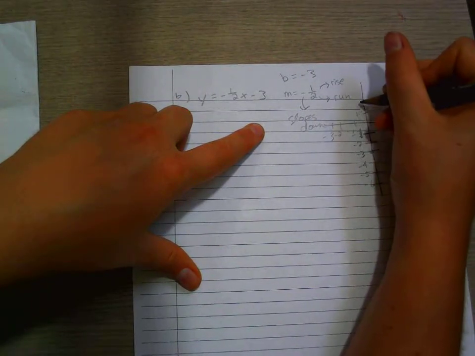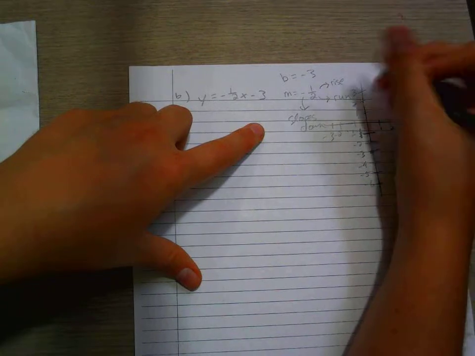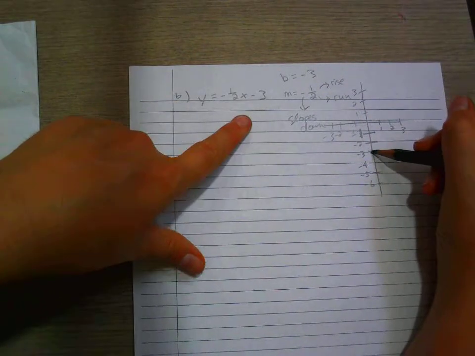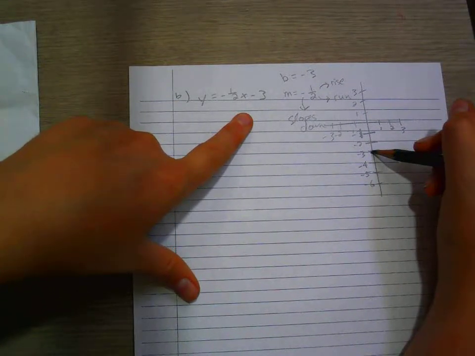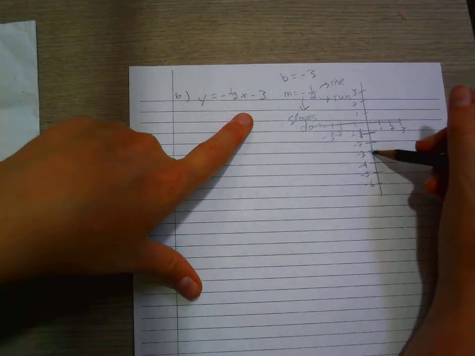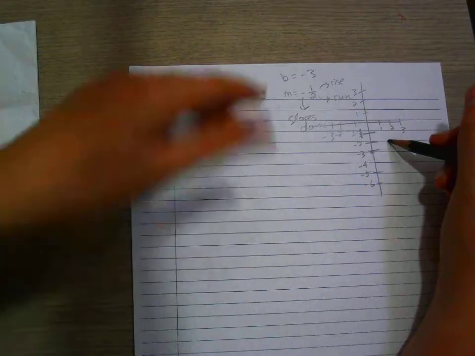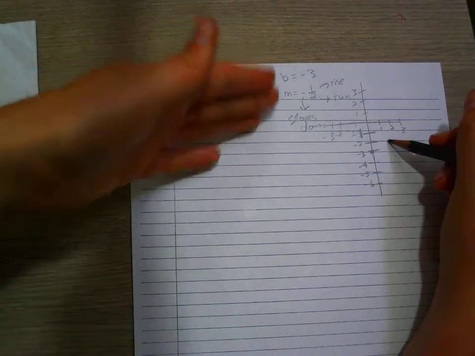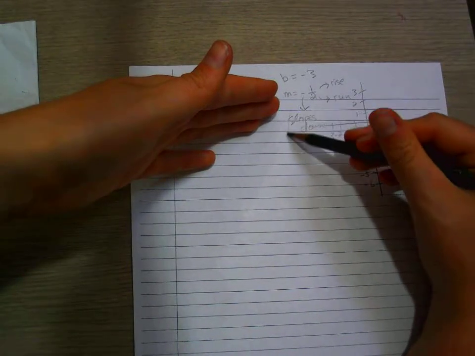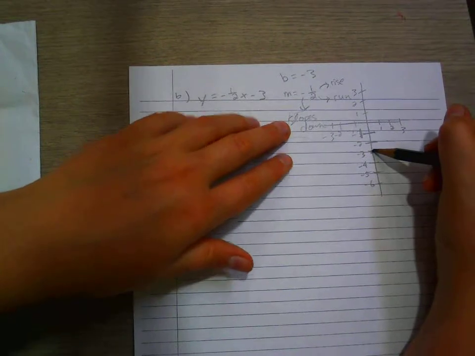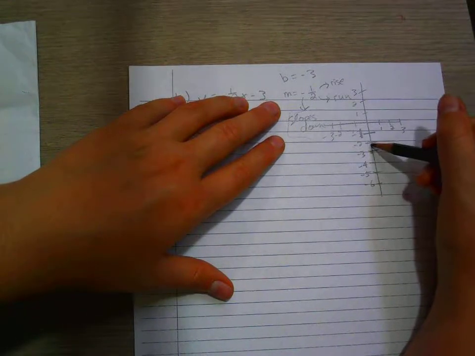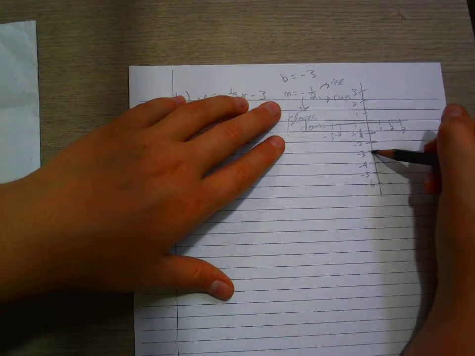Now, the rise, how much it goes up: every time it goes up 1, it goes over 2. But if I did it this way, that's a positive number, and our slope slopes down. So therefore, the rise is not positive, the rise is negative. The vertical motion is still up and down.